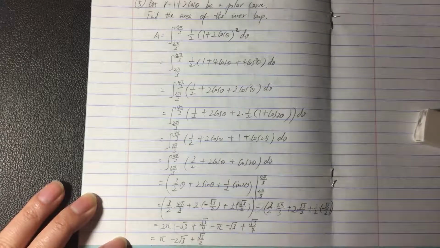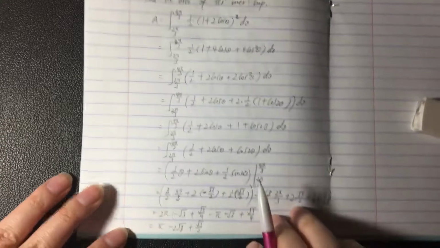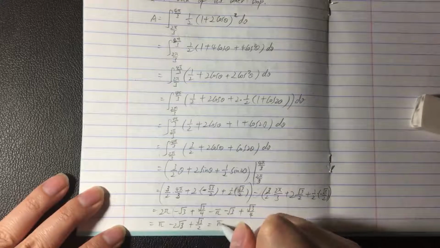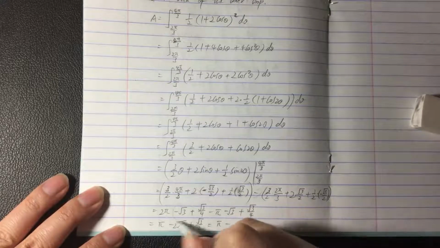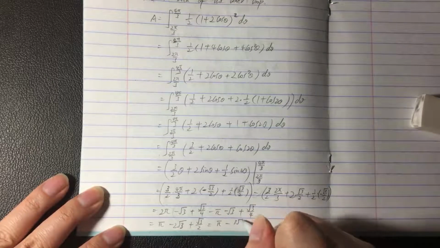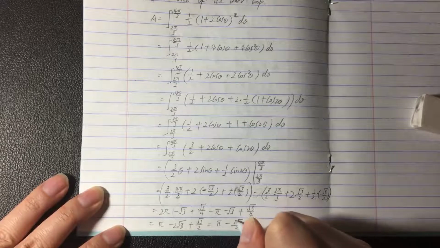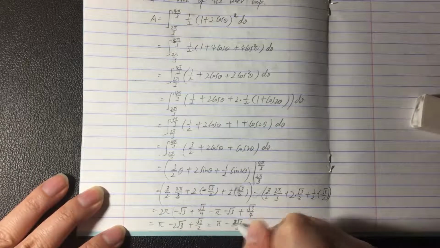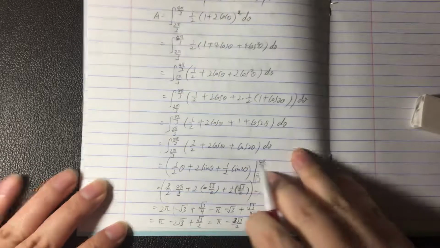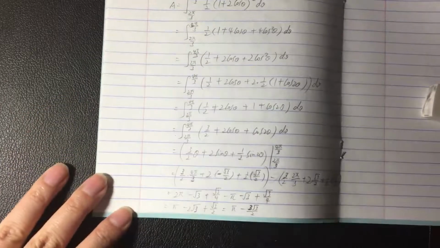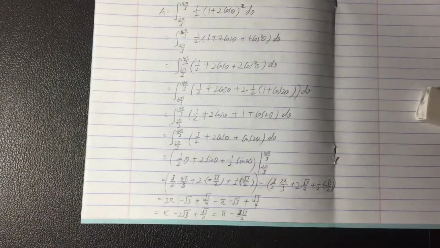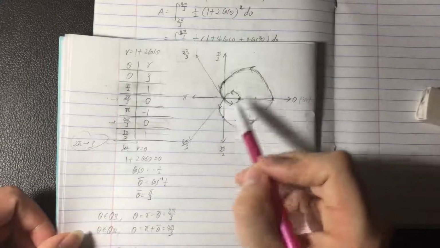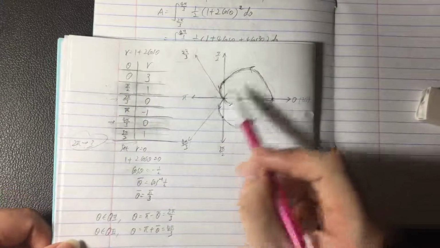If I combine like terms here, I have pi minus 3 radical 3 over 2. That's the final answer. That's the area enclosed by the inner loop.